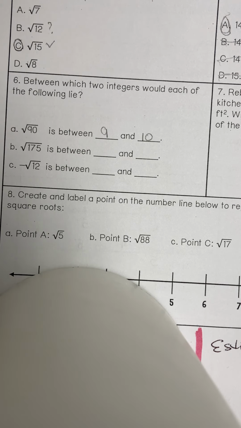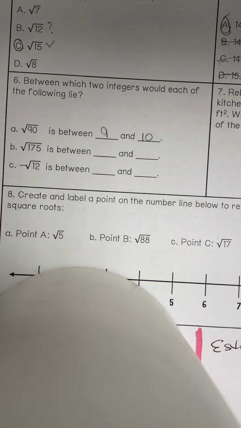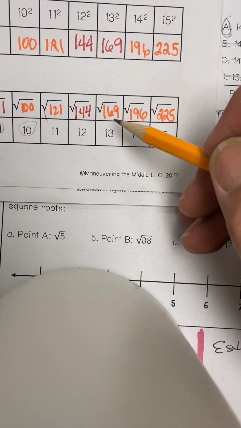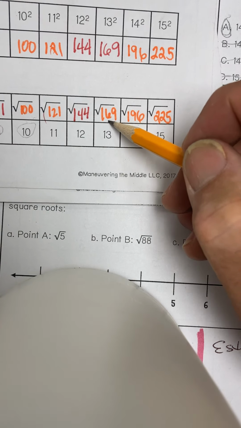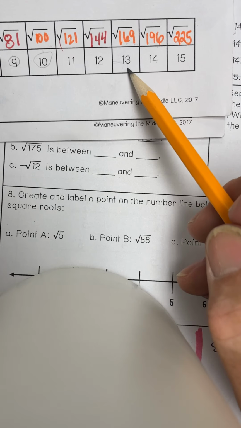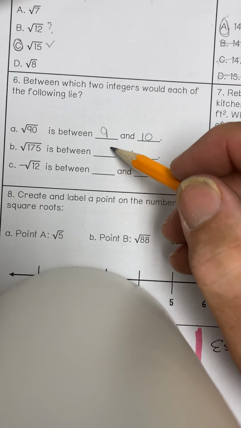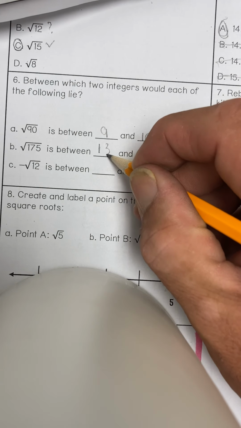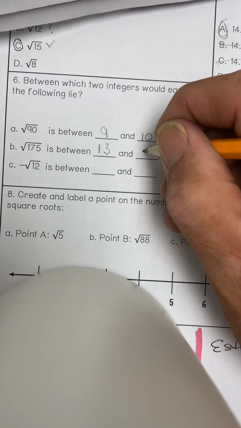All right, if you paused and you came back, the square root of 175, I'm going to move down. 175 is between 169 and 196. Their square roots are 13 and 14. So the square root of 175 is going to be between 13 and 14.